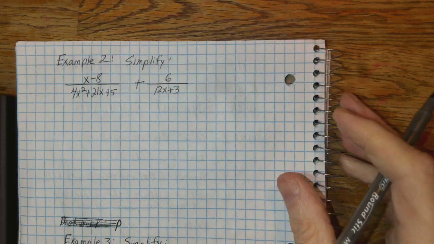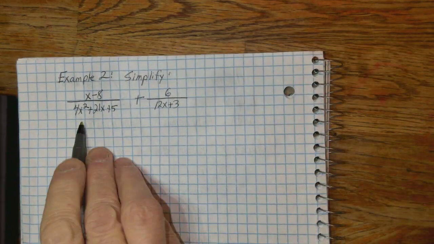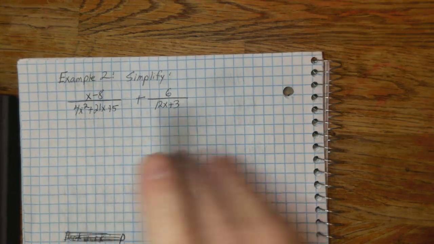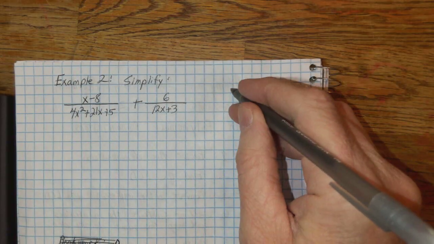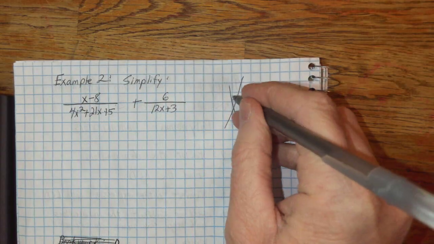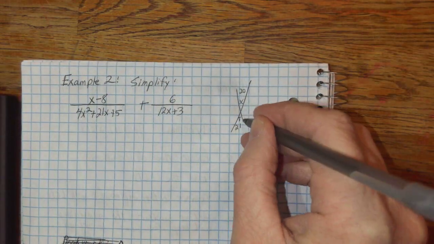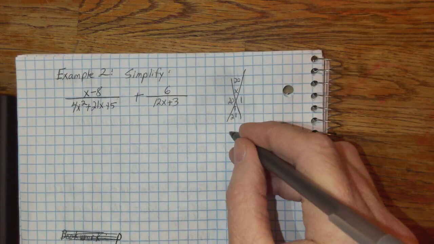Let's do a second example. Alright, I need to figure out what is the factored form of 4x squared plus 21x plus 5. And I need to multiply the 4 and 5 together. So I need two numbers that multiply to 20 and add to 21. And I think 20 plus 1 and 20 times 1 will do that.